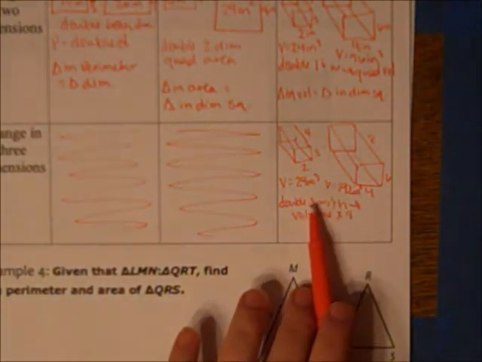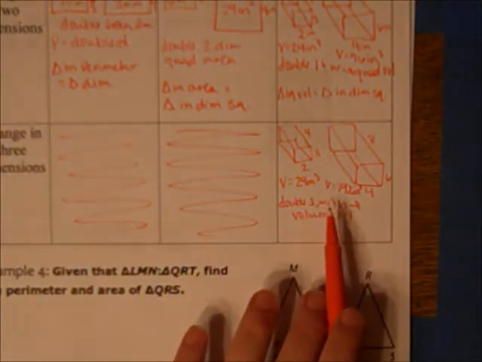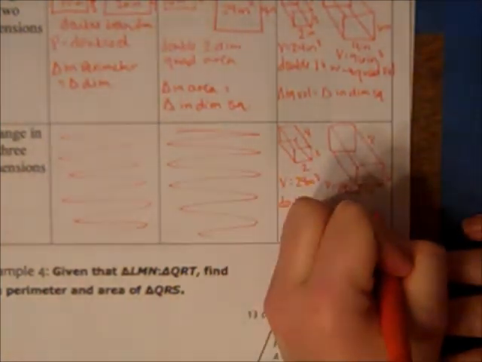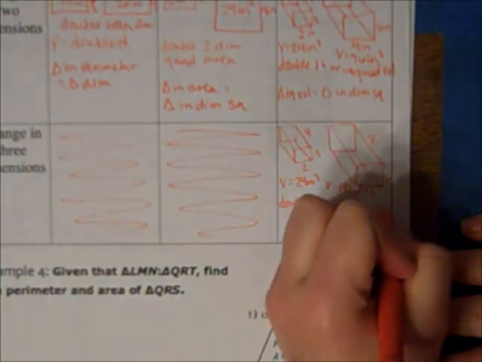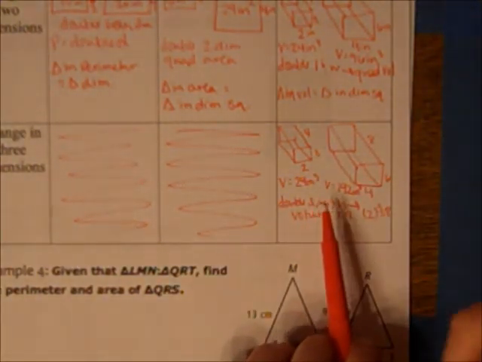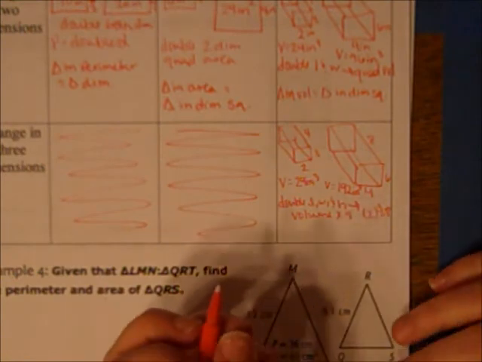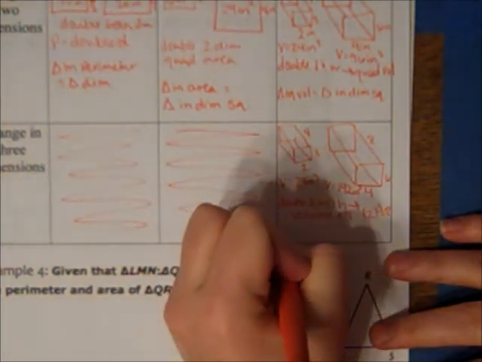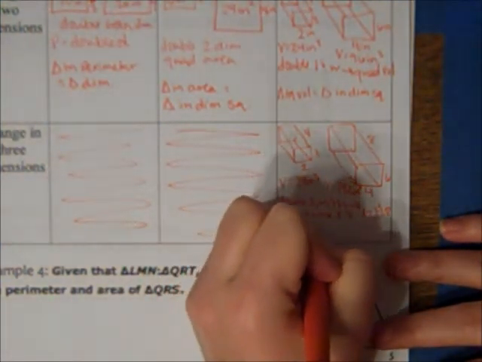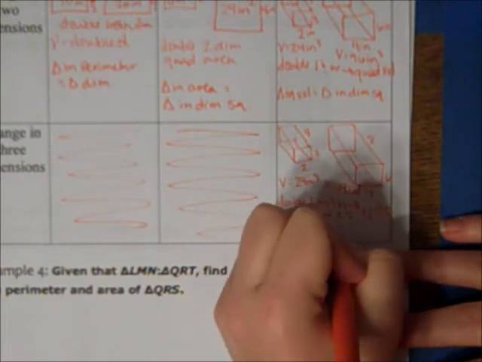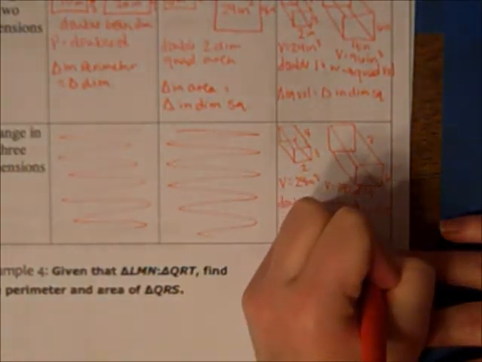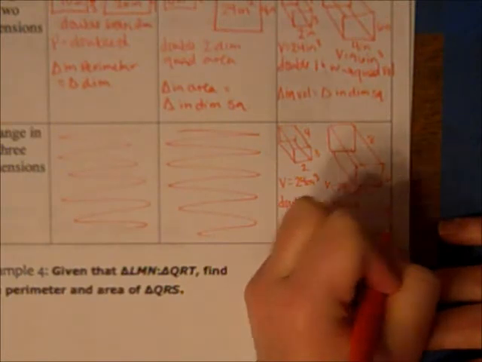Because what I did is think of this as times 2 times 2 times 2. So 2 cubed is 8 because I multiplied it once for each dimension. So the change in the volume is equal to the change in the dimension cubed.